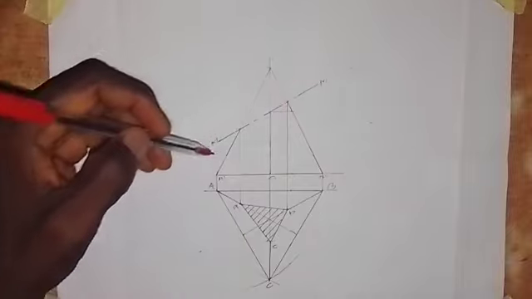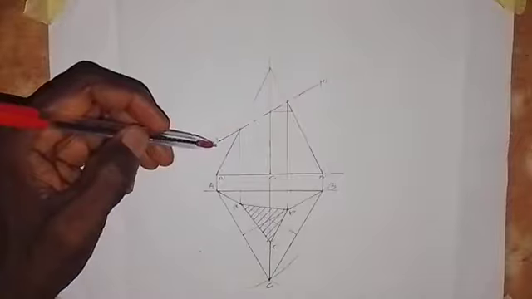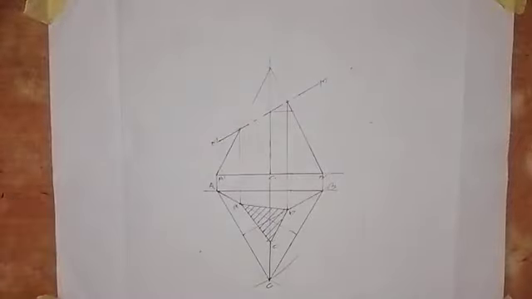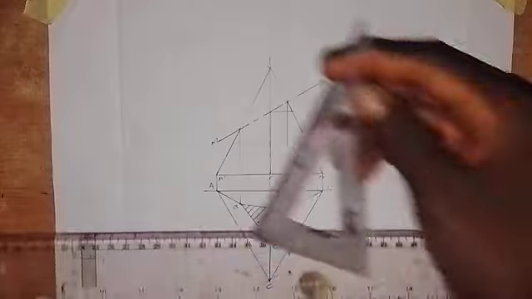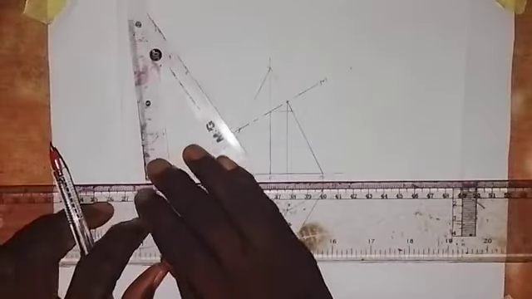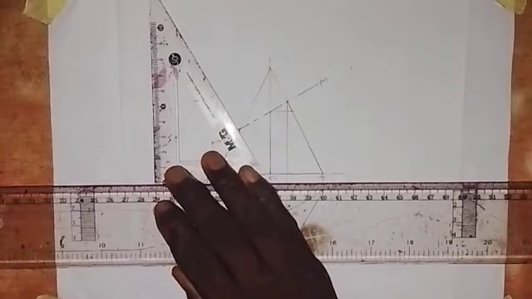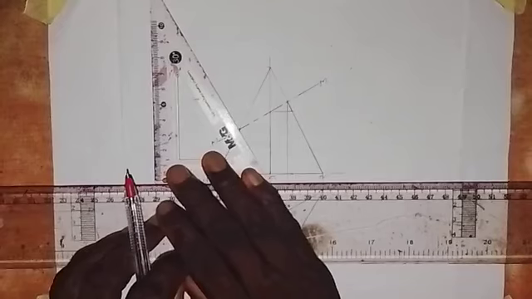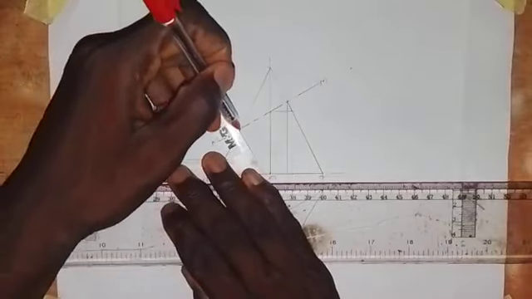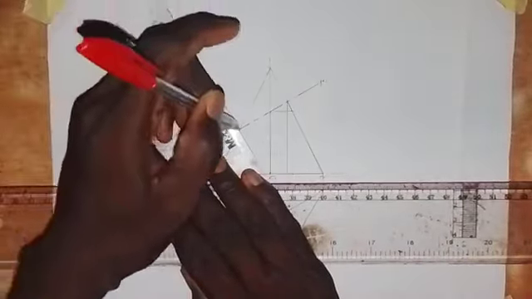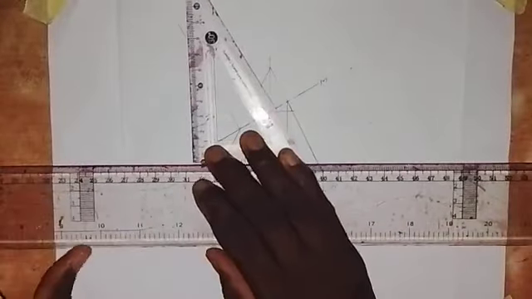So since this line is drawn with the 30 degree set square, we are going to use the 60-degree side of the set square to draw the line. So this is how it goes. So I'm going to use this. This is going to be 60-degree. Okay, if I make use of this part of the set square, I will draw a line in this direction, okay. So then I'll come to this point here.